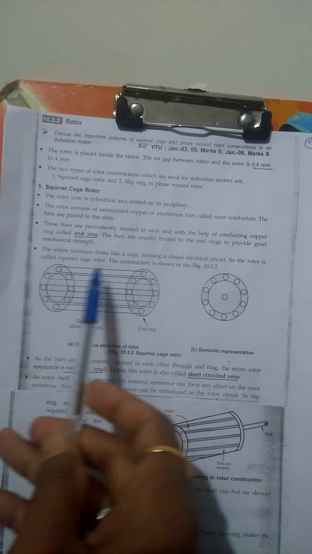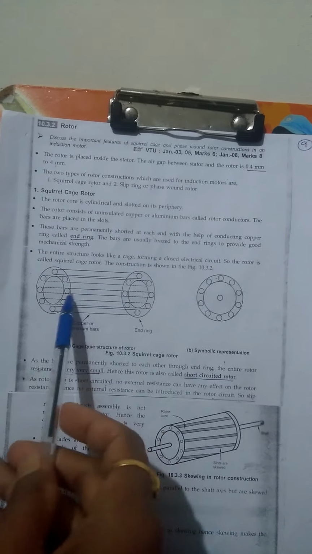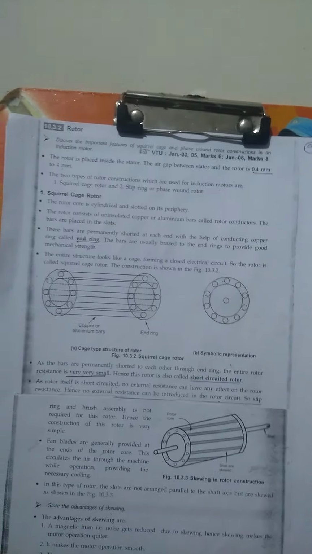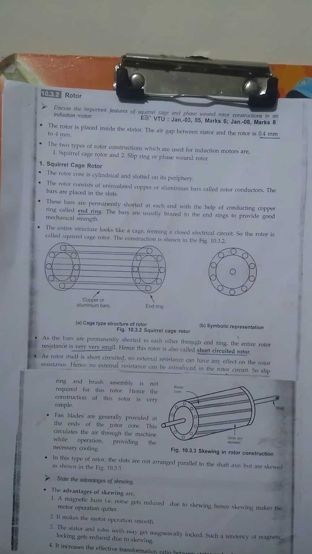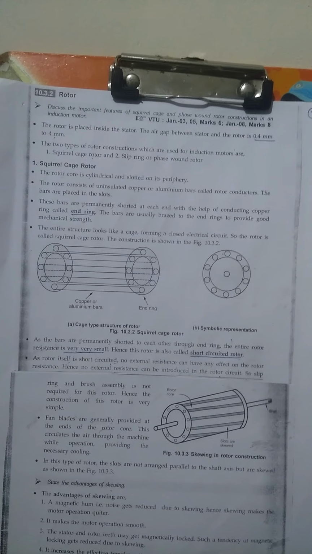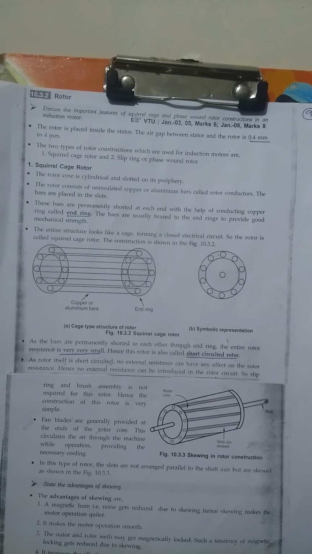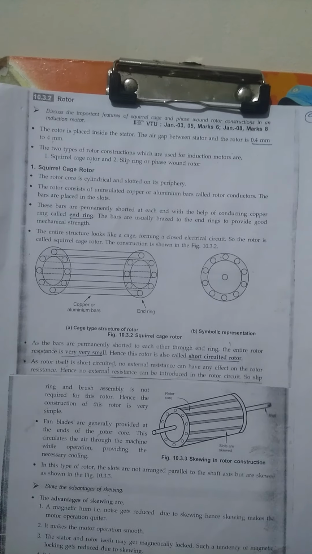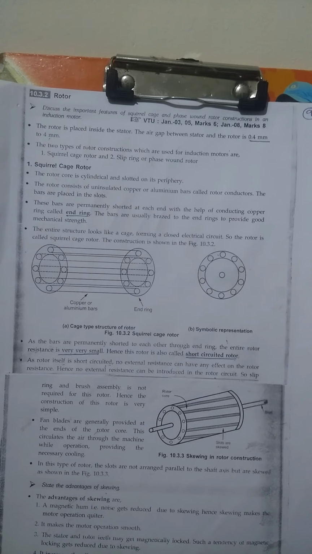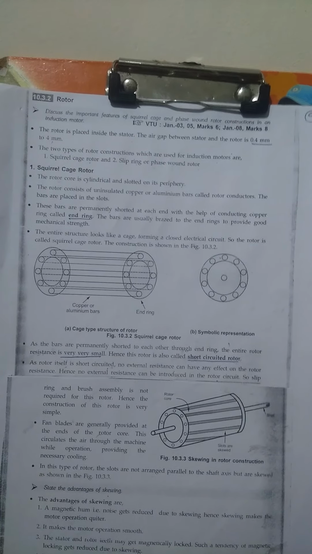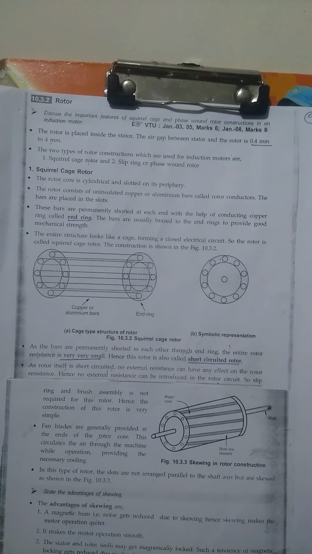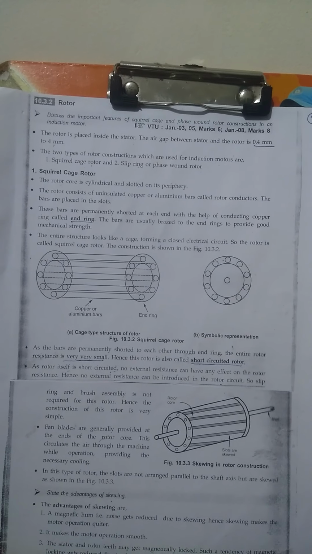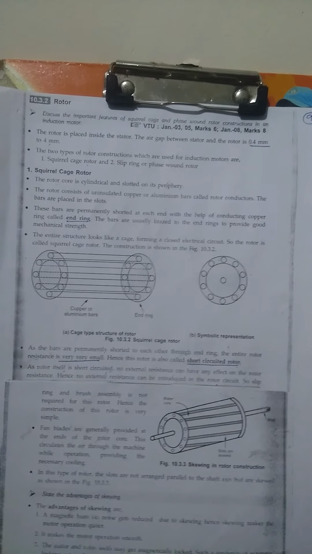Here the rotor bars, the conductor bars, go from slot to slot. Just see the end rings. These are the two end rings. These are copper or aluminum bars. The rotor consists of uninsulated copper or aluminum bars called rotor conductors. The bars are placed in the slots. These bars are permanently shorted at each end with the help of a conducting copper ring called the end ring. The bars are usually brazed to the end rings to provide good mechanical strength.